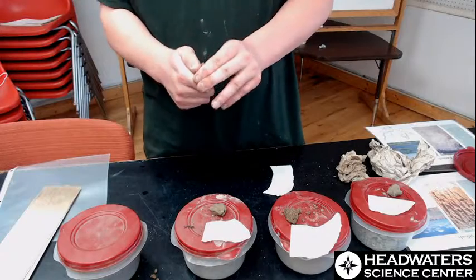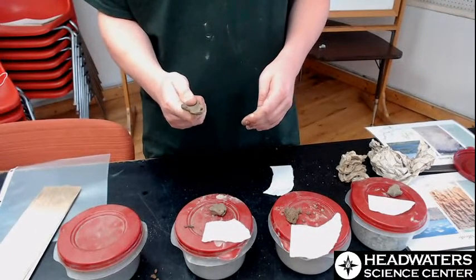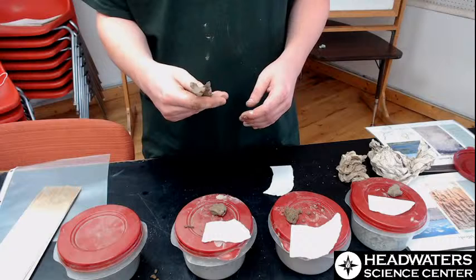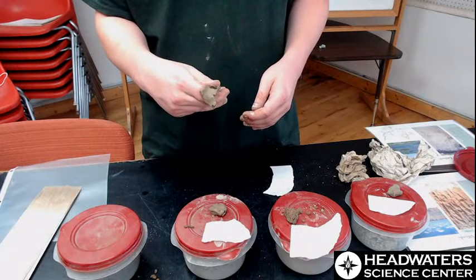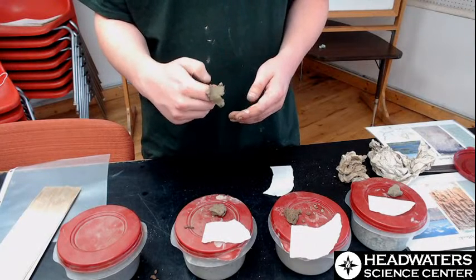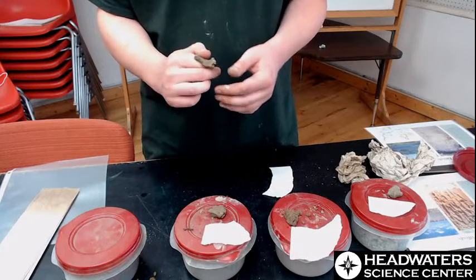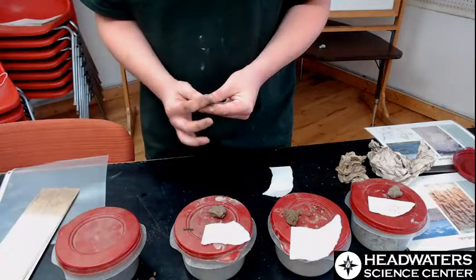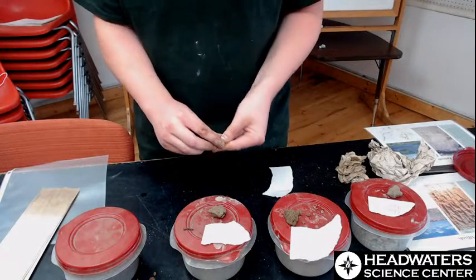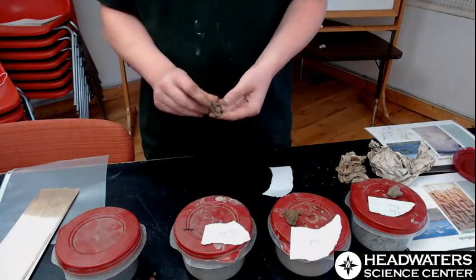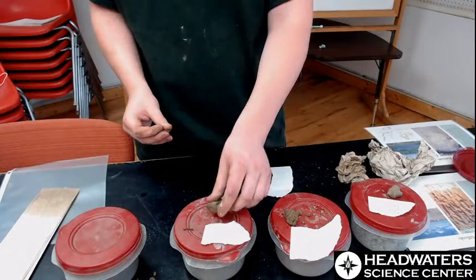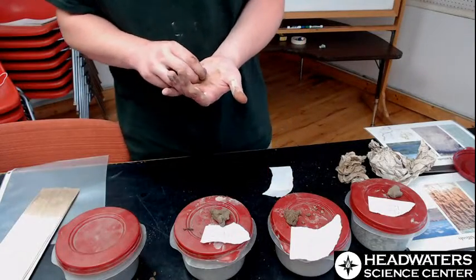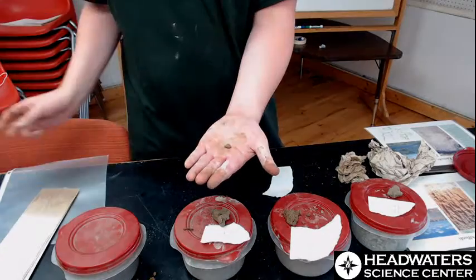I can squish it out, just push it out. And this one forms a nice long ribbon too. However, this one's more brittle, it falls apart, unlike the clay. So we can call this more like a loam. Then, doing the same thing we did earlier with the clay, I'll take a little piece of it and put it in my hand.